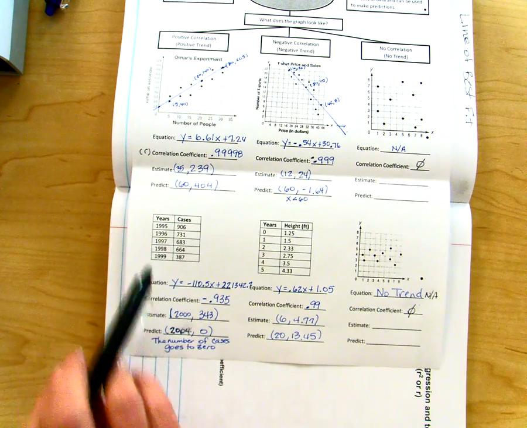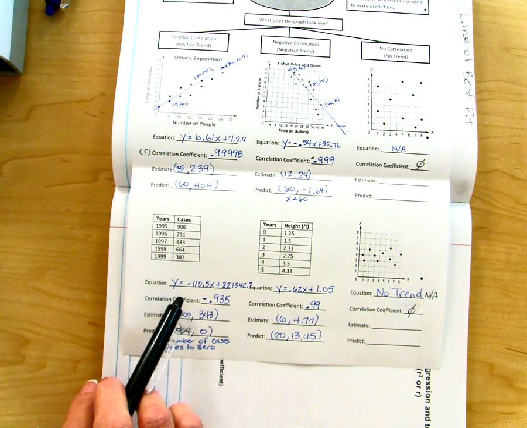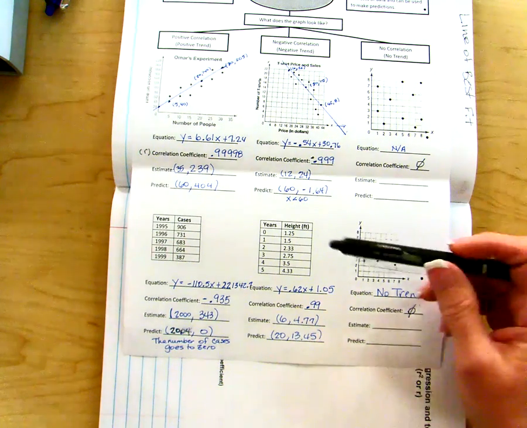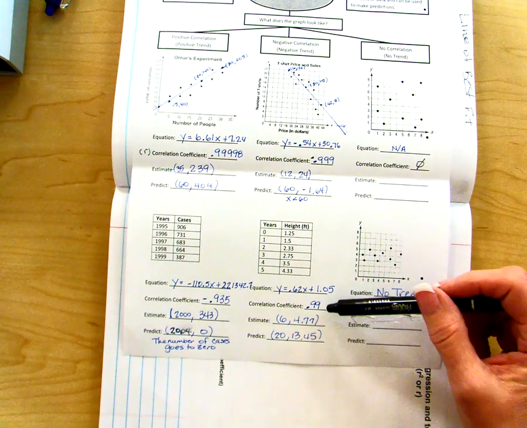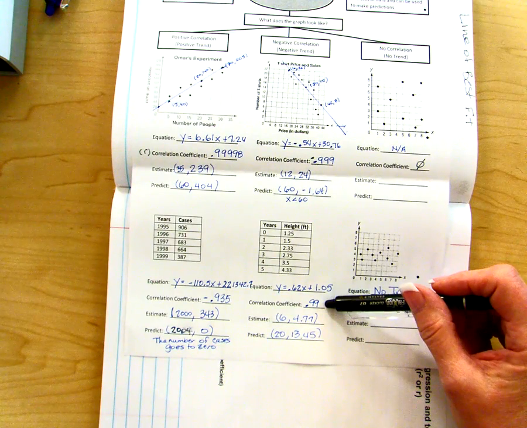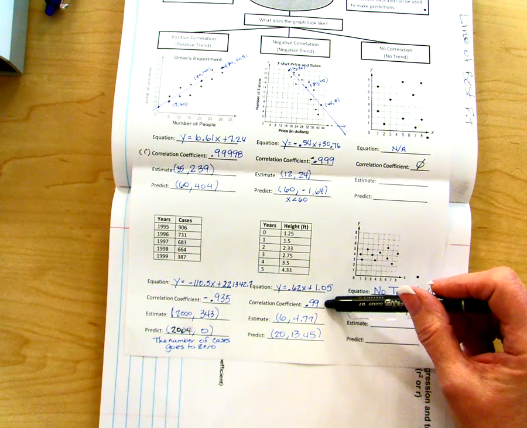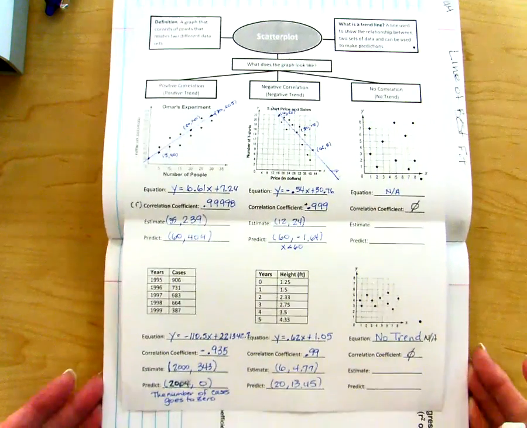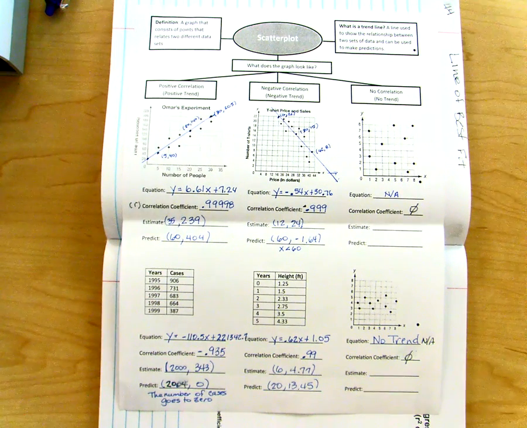If you have a negative correlation, then your correlation coefficient needs to be as close to -1 as you can get it. And if it's a positive correlation, then you need your correlation coefficient to be as close to +1 as you can. So this was information that we did in class on scatter plots and correlation coefficients.